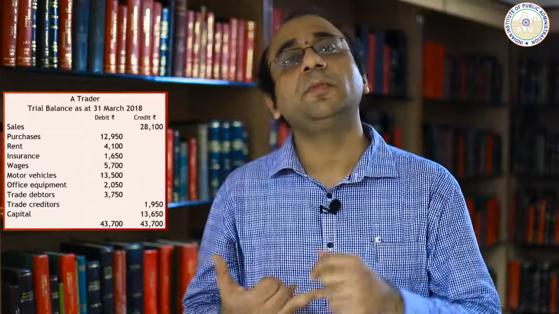As I said, all assets will have a debit balance in the trial balance, and all expenses will also have a debit balance in my trial balance. My income, my capital, and any kind of liability will have a credit balance in the trial balance. Let's understand now that this particular trial balance will help us prepare our income statement.